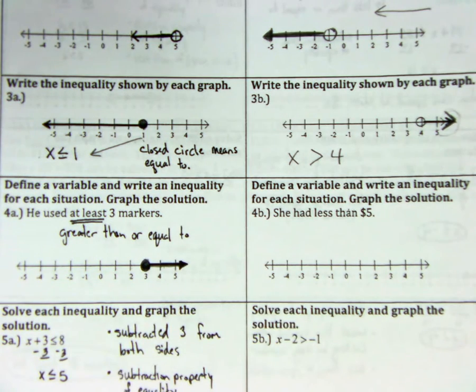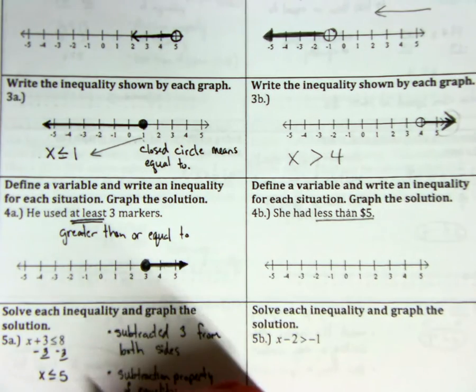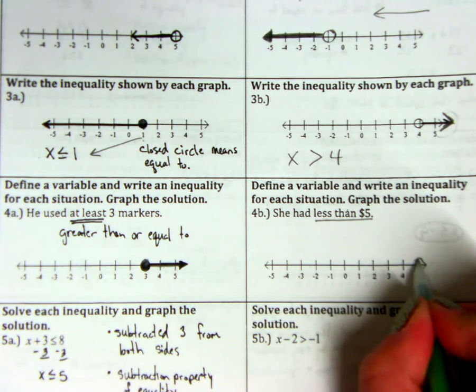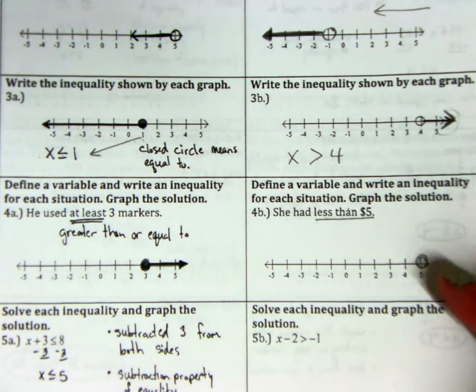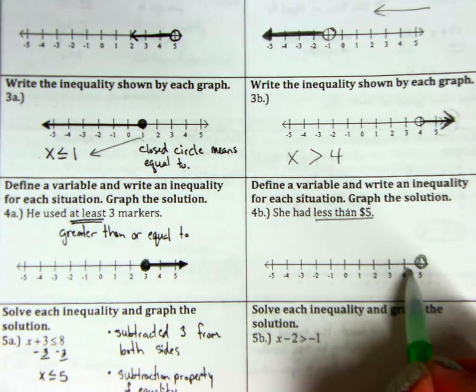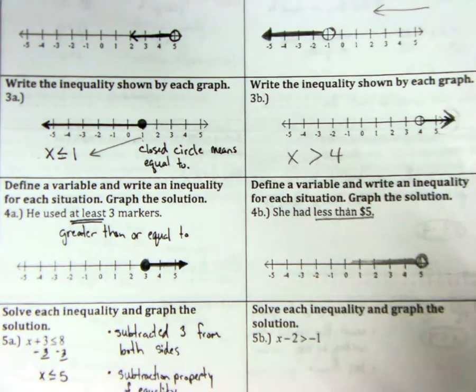Okay, so like this one, she had less than $5. So our circle is going to be at the 5. Asking myself, do I close that circle? Is 5 included? Could she have $5? And the answer is no. Could she have $6? No. Could she have $4? Yes. And so we would shade that left side of our circle.